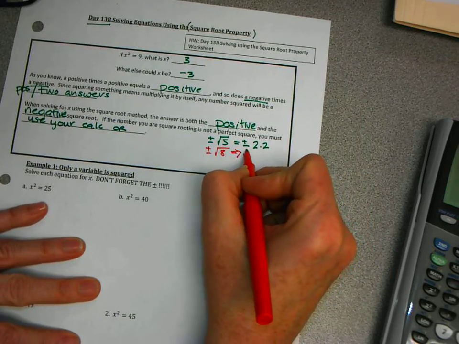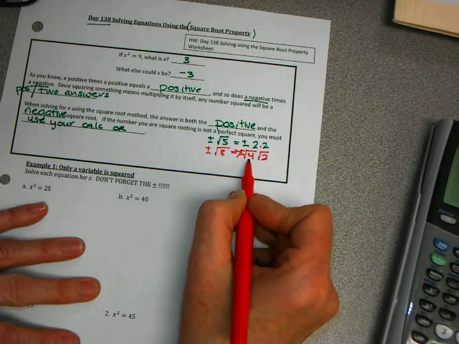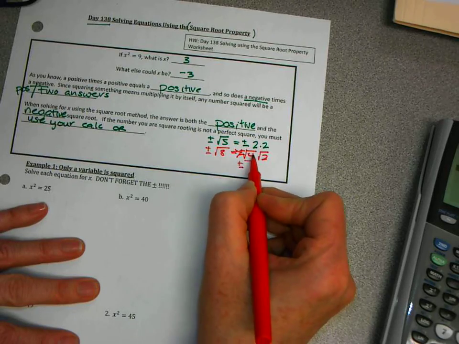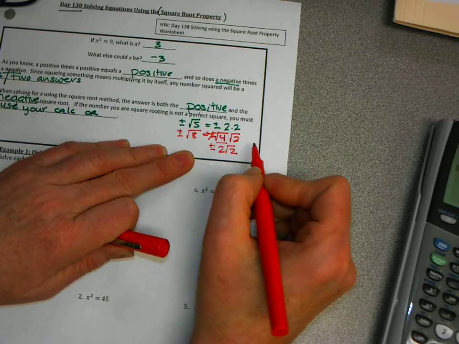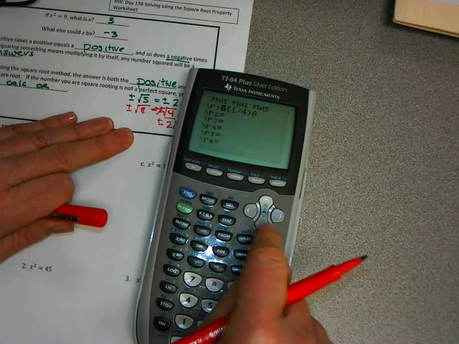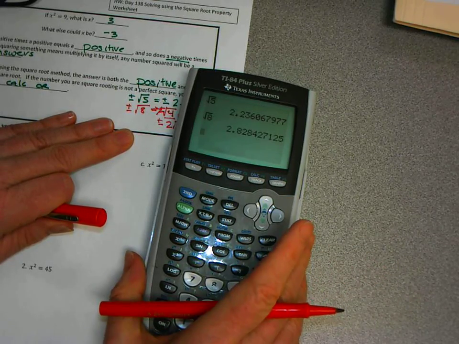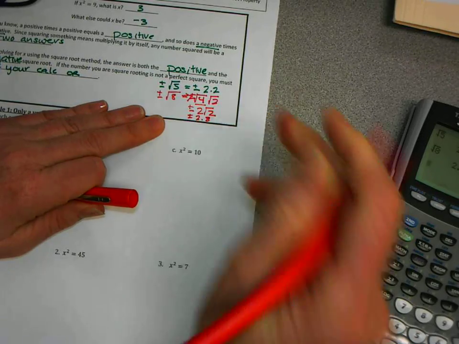You find a factor that's itself a perfect square, the square root of 4 times 2, and you get positive and negative 2 radical 2. If I wanted decimals, I would put the square root of 8 in my calculator, and I would get 2.8, and my answer would be positive and negative 2.8.